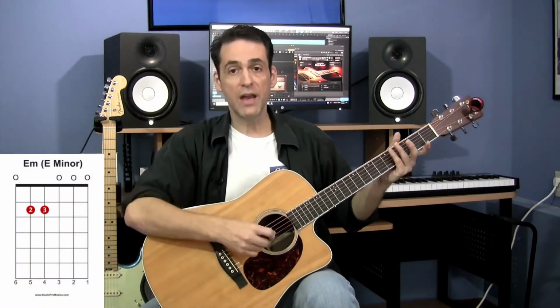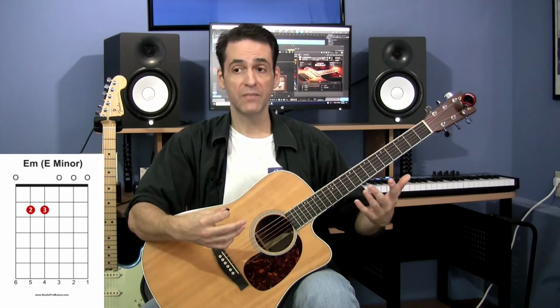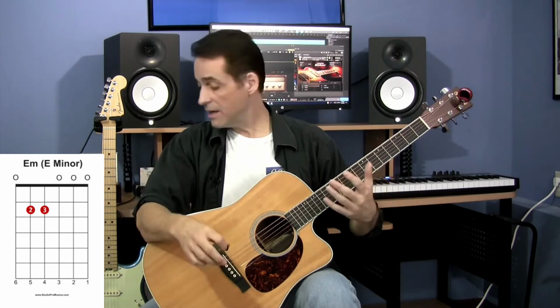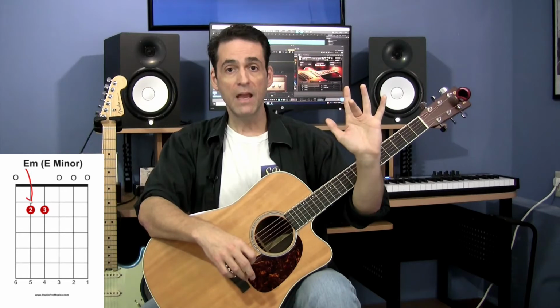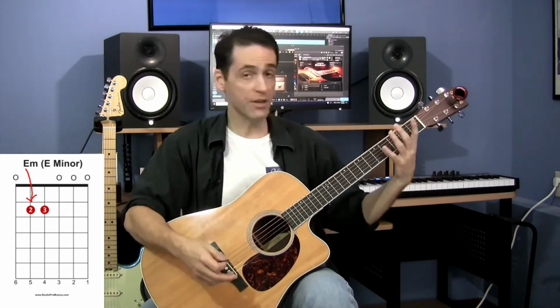So if we look at that E minor chord chart, do you remember what a chord is? It's when we hit a bunch of notes all at once. The red numbers are saying take your finger 2 and place it at, and in the basic terminology video, remember, at doesn't really mean at, it means slightly behind, slightly towards the head of the guitar.